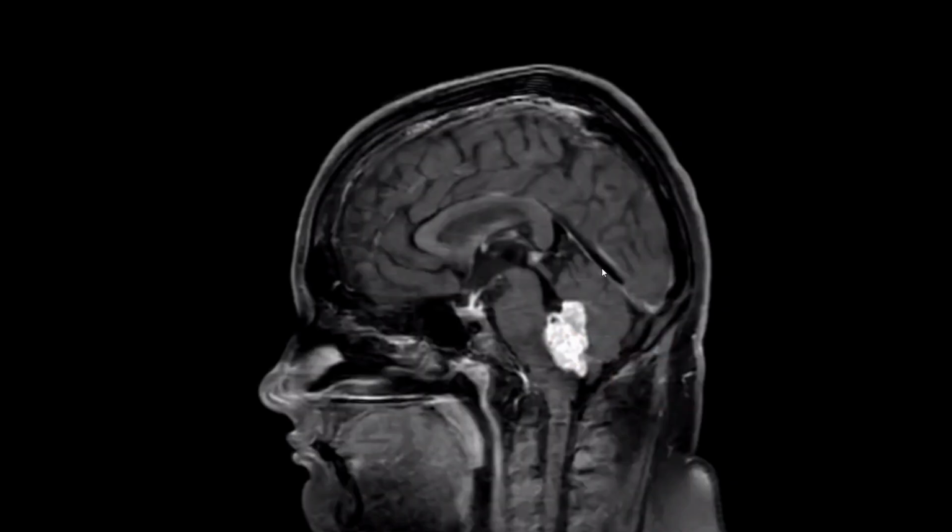Also because it shows contrast enhancement. Yes, very nice. This mass is avidly enhancing. Could it be subependymoma? It will not show significant enhancement. In most cases, the typical form of subependymoma does not show significant enhancement. It could be choroid plexus. Yeah, totally agree. Okay, this is the most logical.